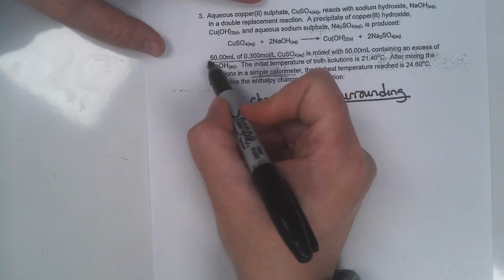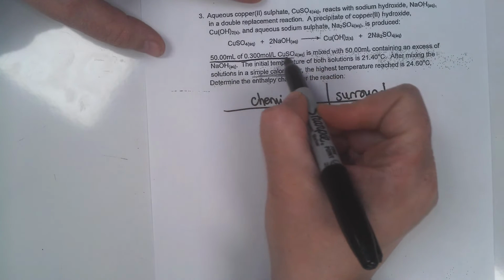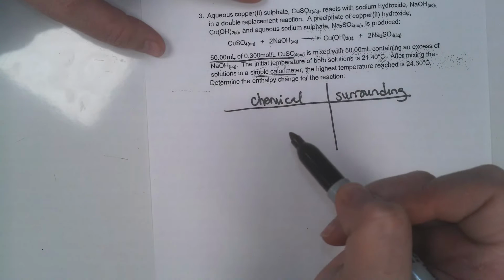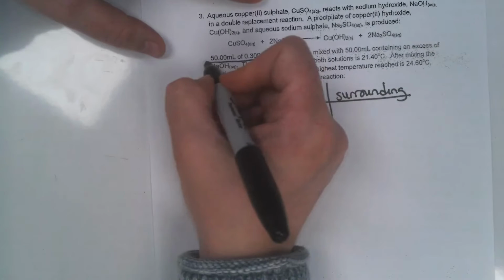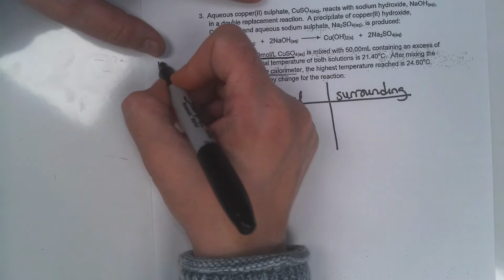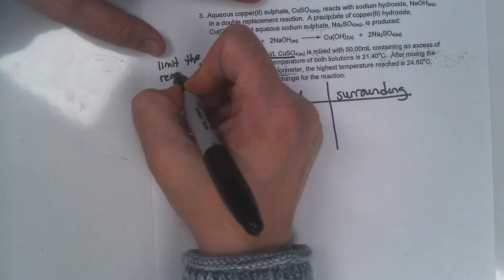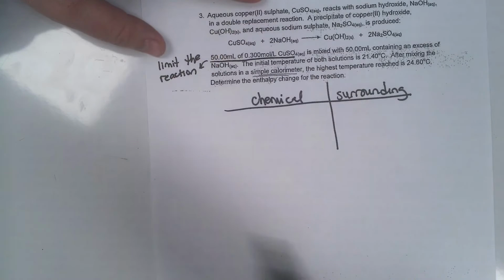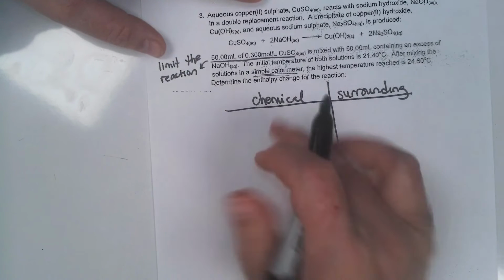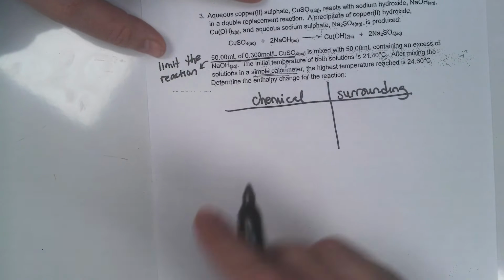This one here, 50.0 mL of 0.3 molar copper sulfate, is going to limit the reaction, and so it's the one that we use.